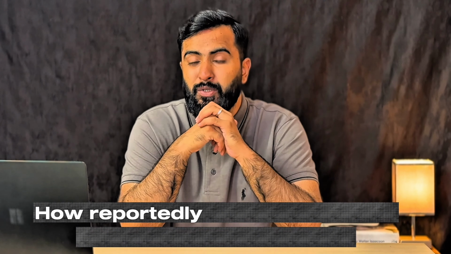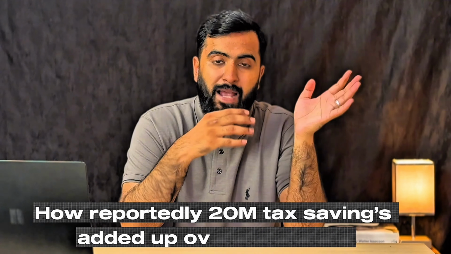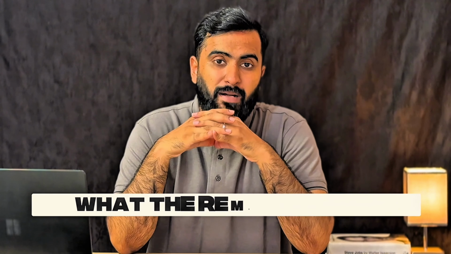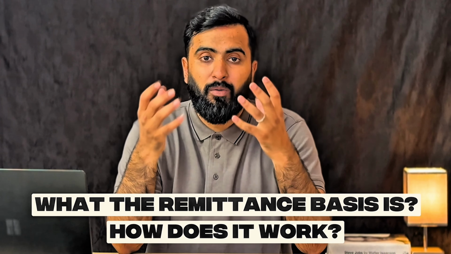And if you add this up over several years, you will start seeing how the reported £20 million tax savings added up over the years. I hope now you have understood what the remittance basis is and how it works.